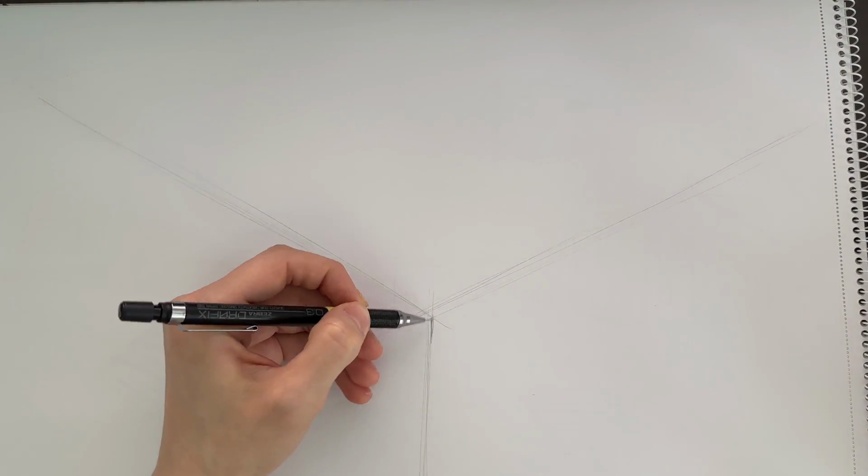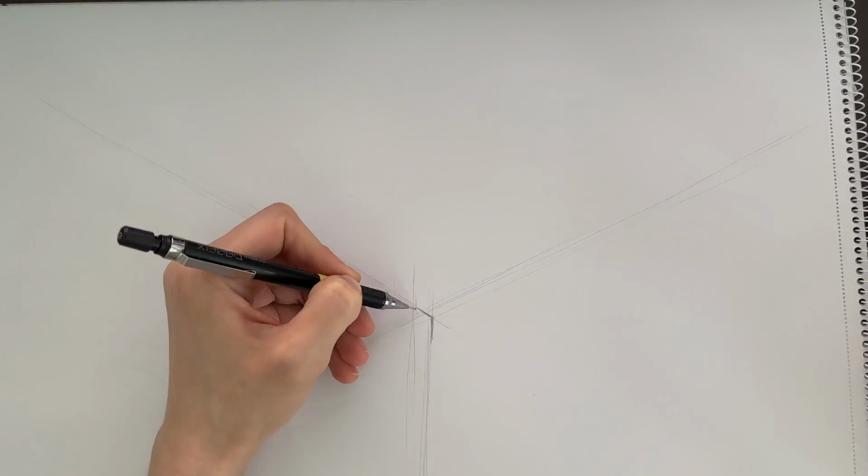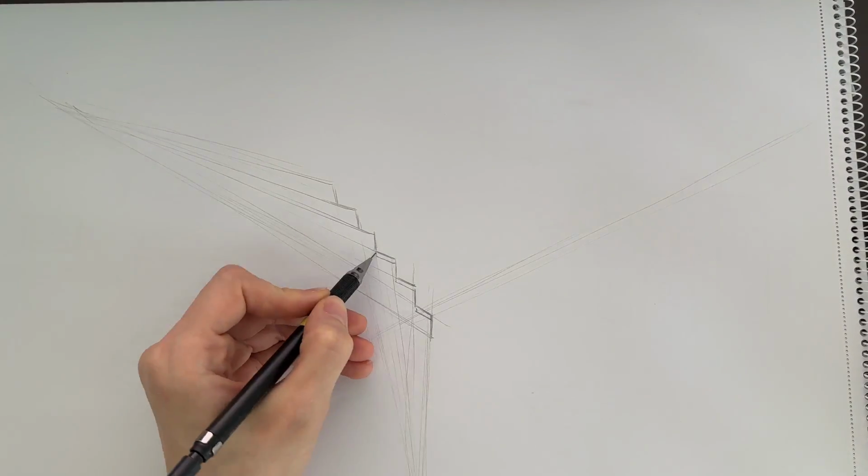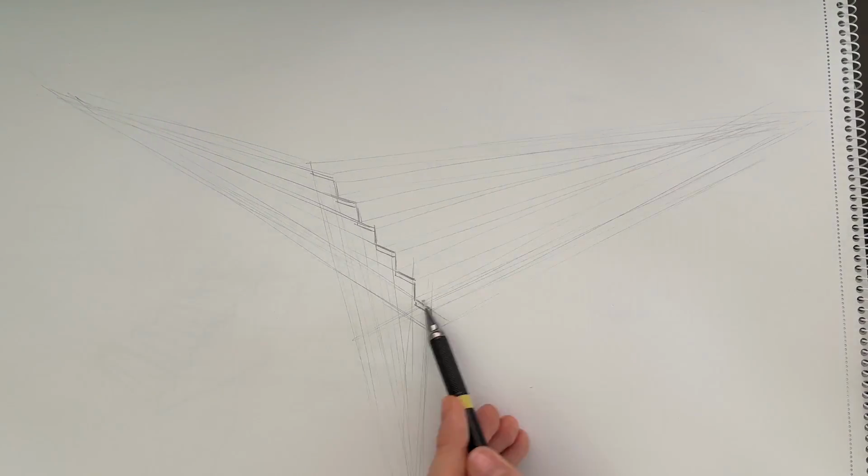In 3-point perspective, we are looking at the stairs from a high or low angle, so there are 3 vanishing points. This is really similar to the 2-point perspective, but this time don't forget that all the vertical lines converge to the third vanishing point right there.